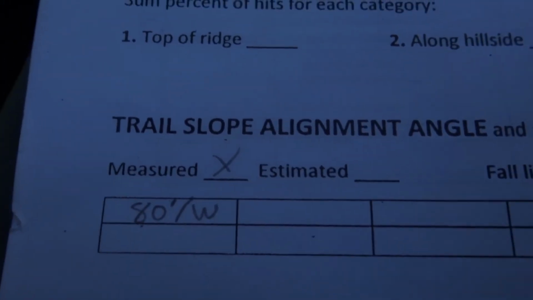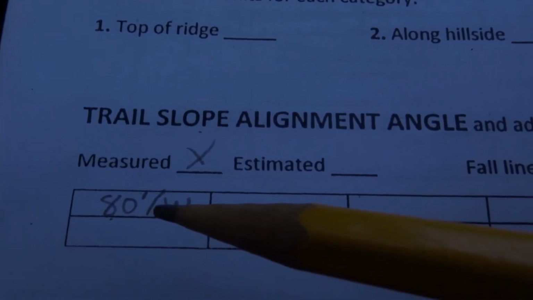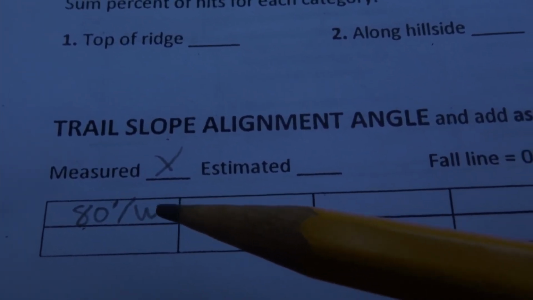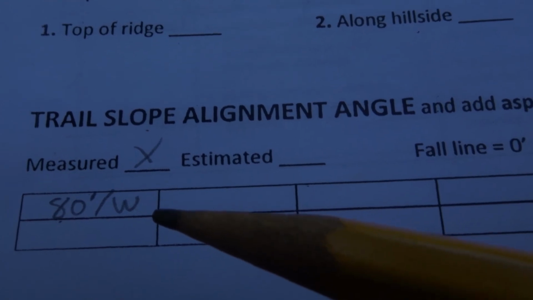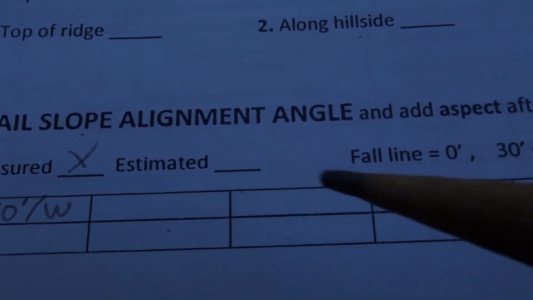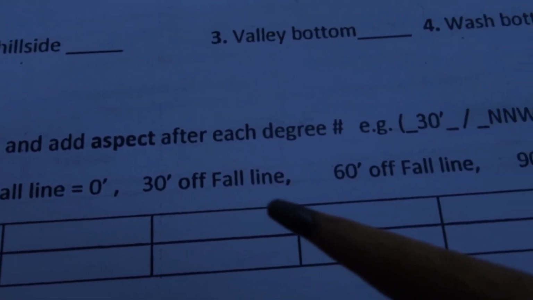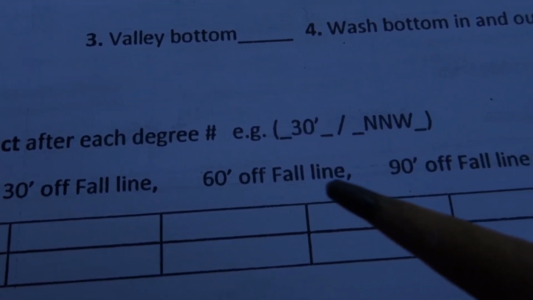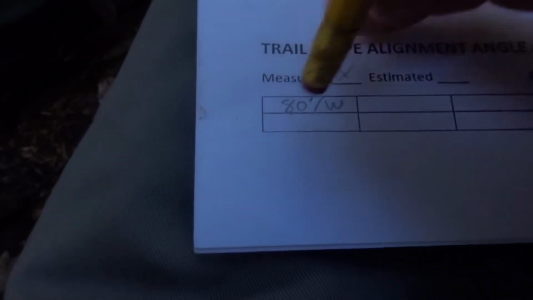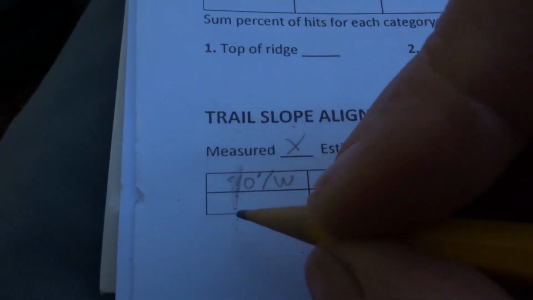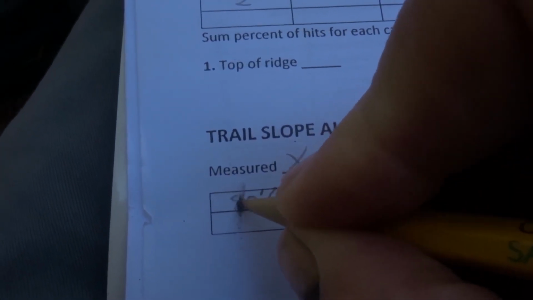So here's what I've written down. 80 degrees of alignment, so it's almost perpendicular, and it's west. So here are some reminders here: 30 degrees off of the fall line. Off of the fall line, I should have written that as 10 then. So we need to fix that. It's 10 degrees off of the fall line. I'll have to fix that later.